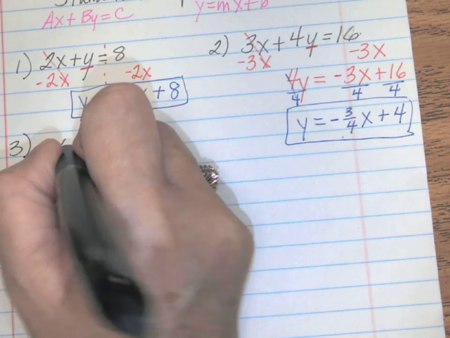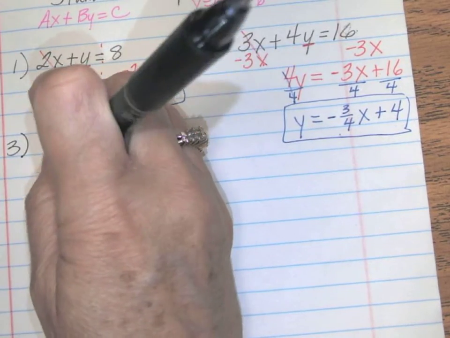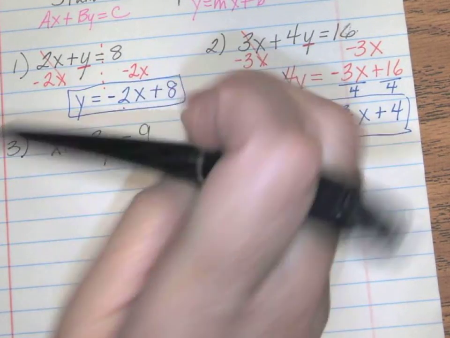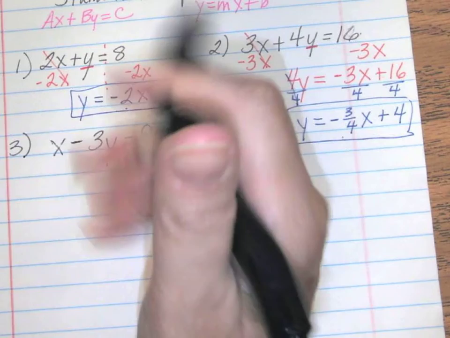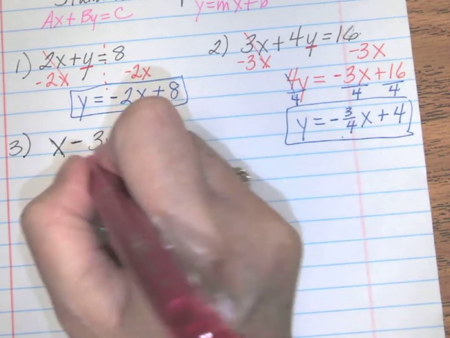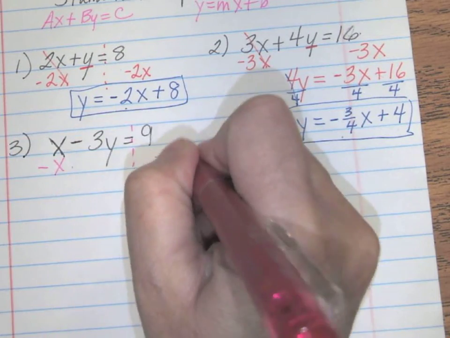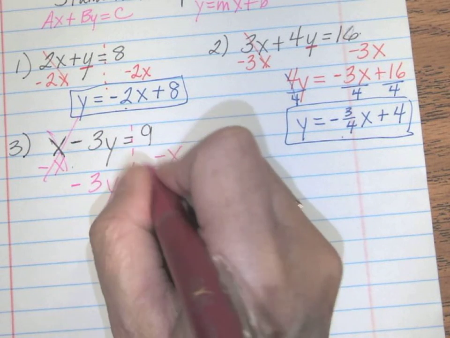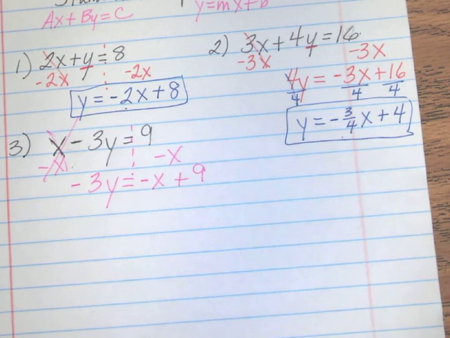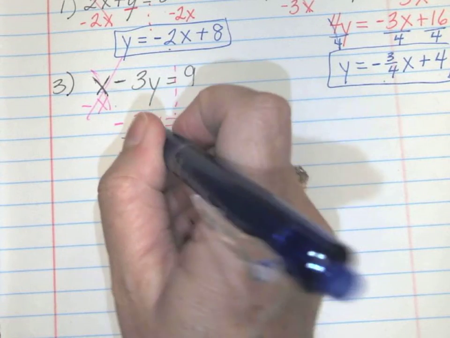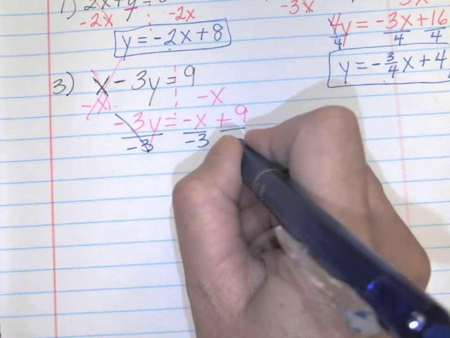It's going to look a little different. So x minus 3y equals 9. And so let's do the steps again the same that we've been doing them. Subtract the x. -3y equals, remember we're going to write the x first. The 9 is positive, so let's put a plus 9. Now, remember that we divide next. Let's divide by -3. I have to divide everything by -3.